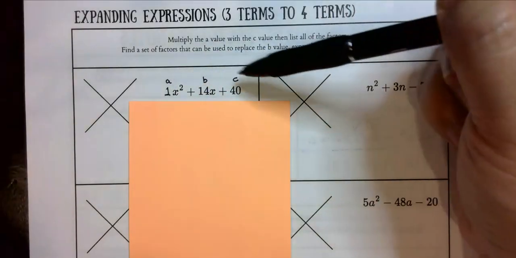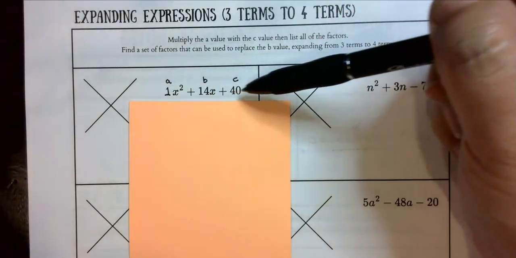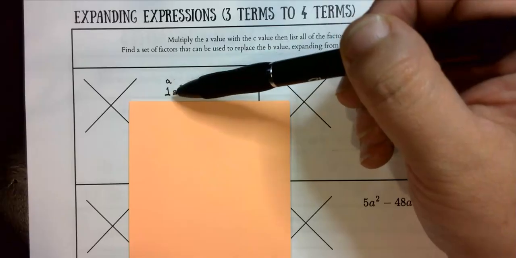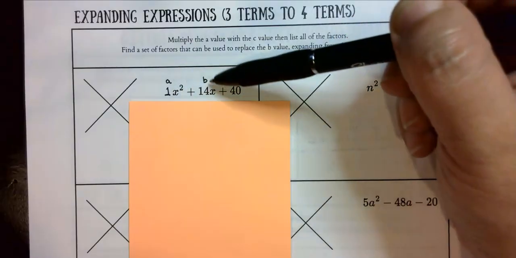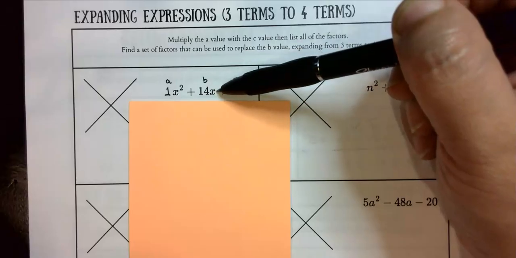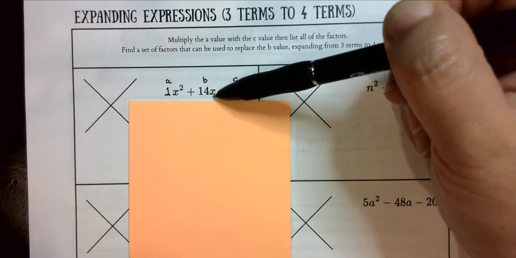A couple things that I want to remind you about A, B, and C. This is standard form. Your A is always going to be the number that has the x squared. Your B is always going to be the number that has just the x. And your C is going to be your constant. It is the number in the expression with no variable.